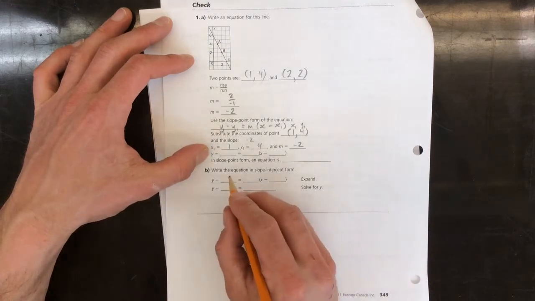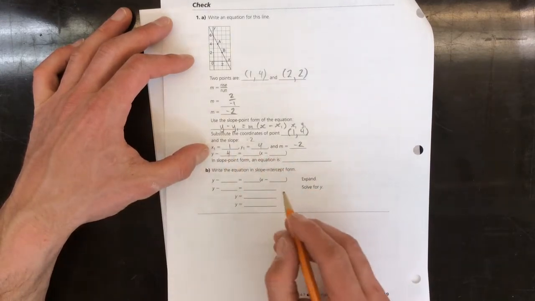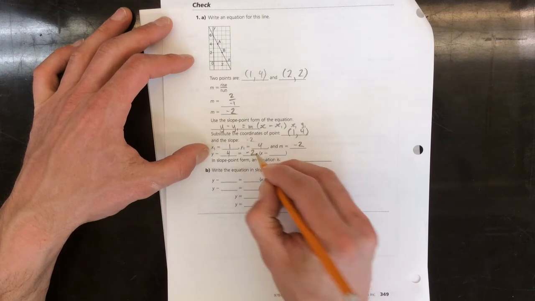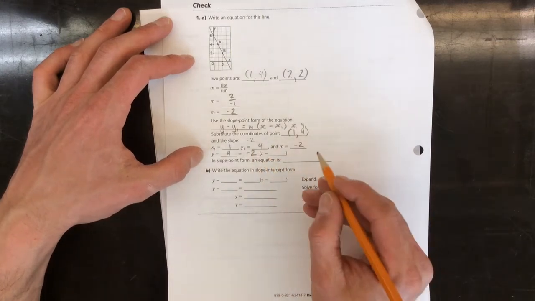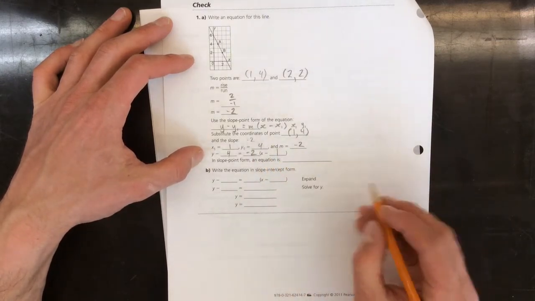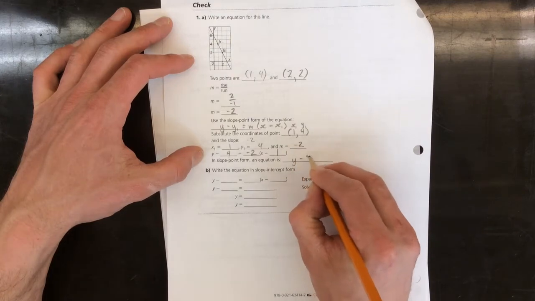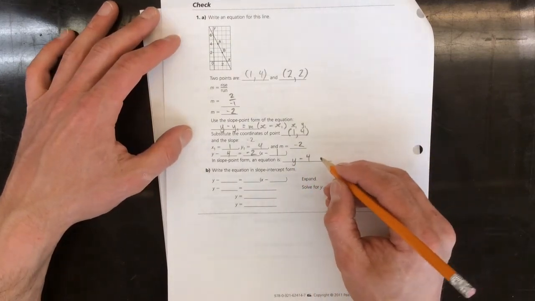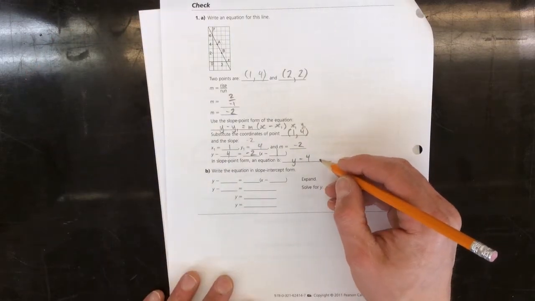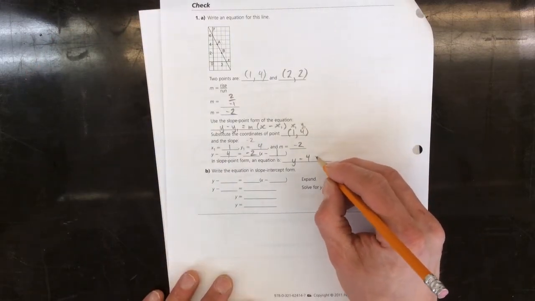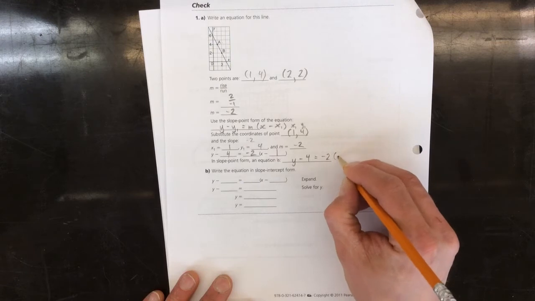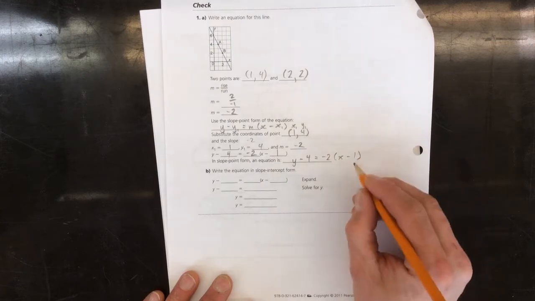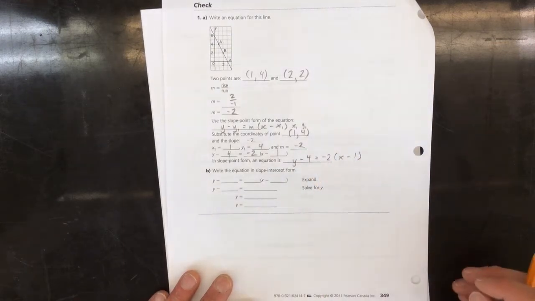So y minus 4 equals -2 times x minus 1. So the equation is y minus 4 equals -2 times x minus 1, where 1 and 4 is my point.